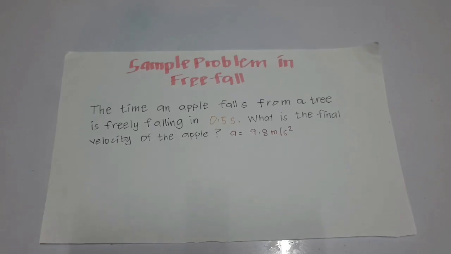Okay, sample problem in Freefall. The time an apple falls from a tree is freely falling in 0.5 seconds. What is the final velocity of the apple? Where the given acceleration due to gravity is 9.8 meter per second squared. In solving a word problem such as this one, we must identify first the given, required, equation, solution, and answer.